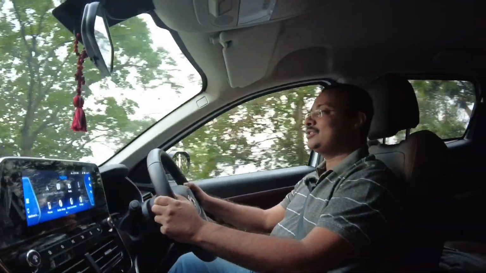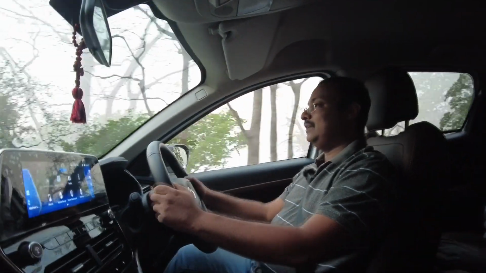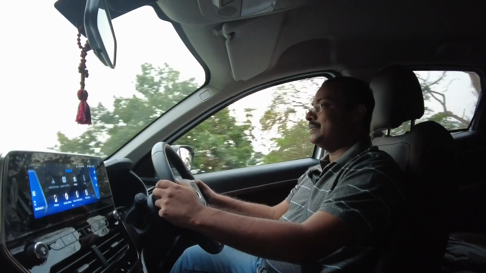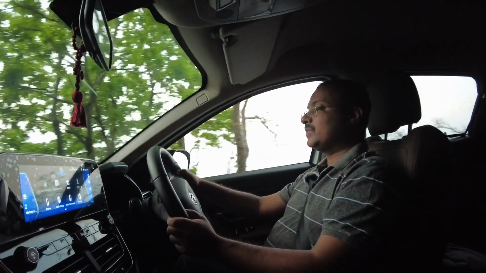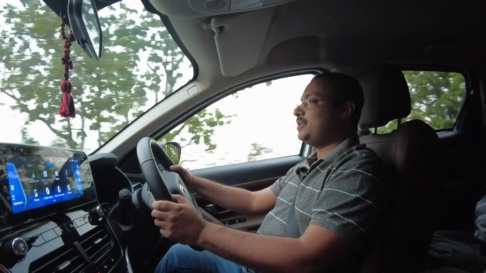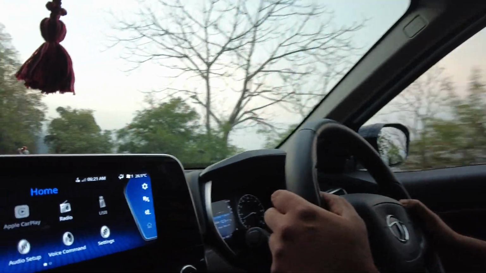I'm now going down the slope using the automatic drive mode without the brake and accelerator, and you can see the speed is at 30 km per hour and the RPM is around 900.